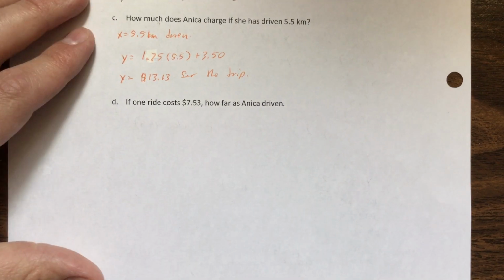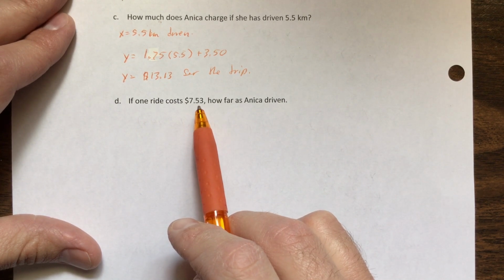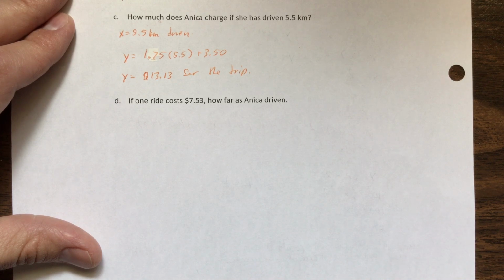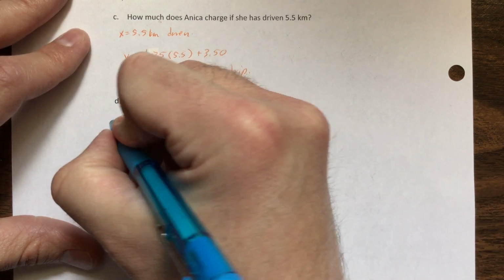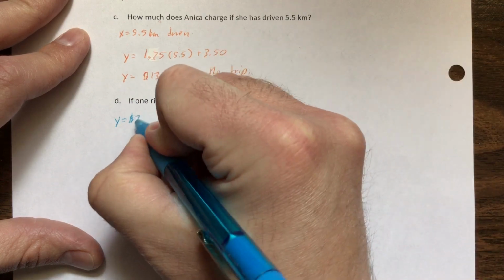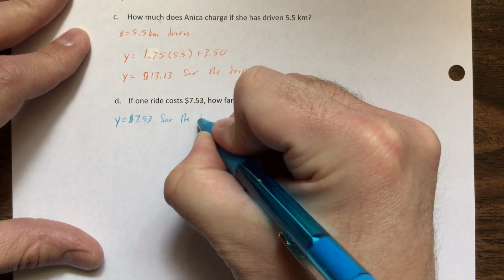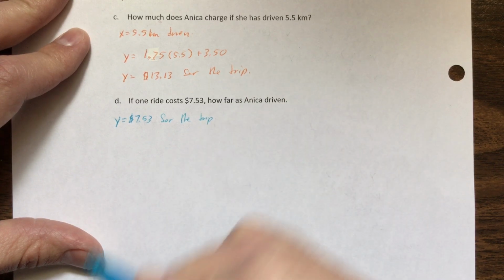What if she gives a ride and she charges $7.53? How far, in fact, has she driven? Well, now Y is equal to 7.53 for the trip. That's the charge.